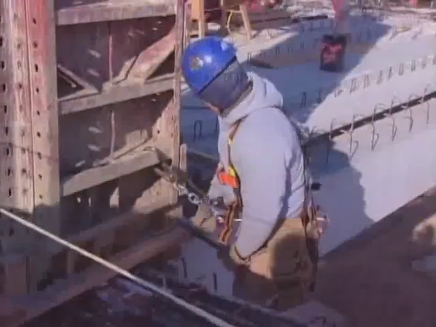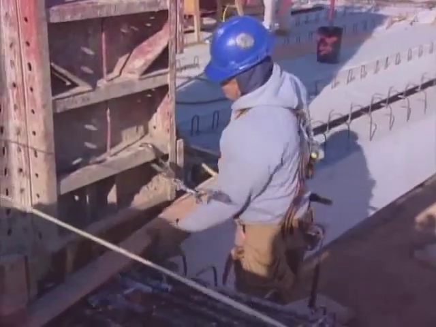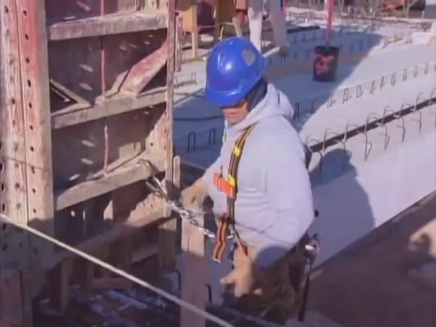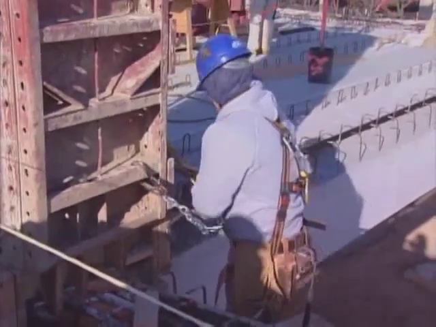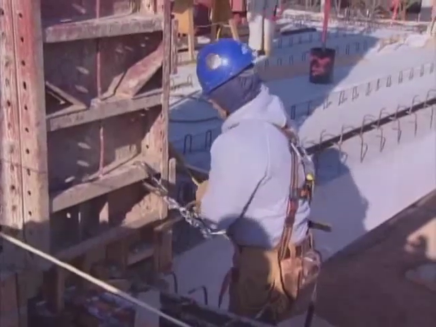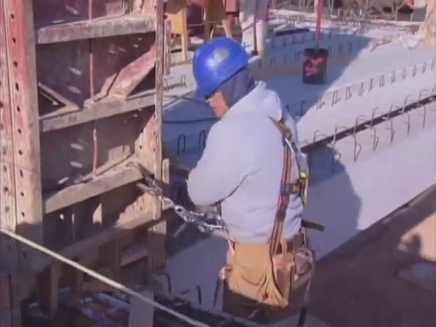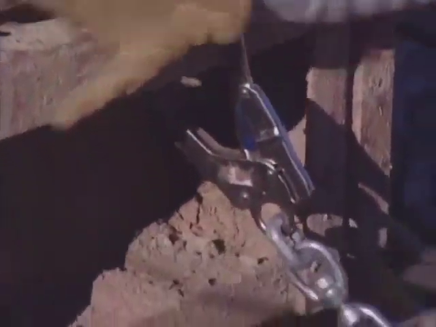The second category is the personal positioning system, which holds a worker in place while allowing a hands-free work environment. Many types of positioning systems are available, but the most common system consists of a full-body harness with side or front D-rings, a positioning device such as a rebar chain assembly, and an attachment point. Depending on the work being performed, regulations may require a fall arrest system to be used in conjunction with a personal positioning system.